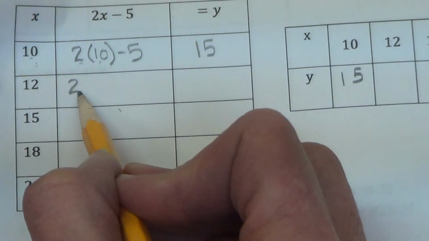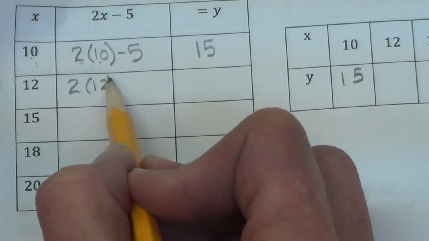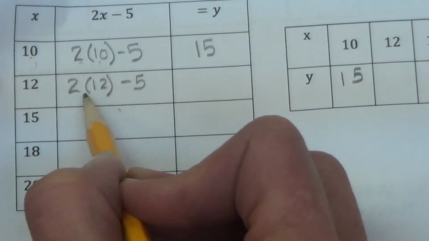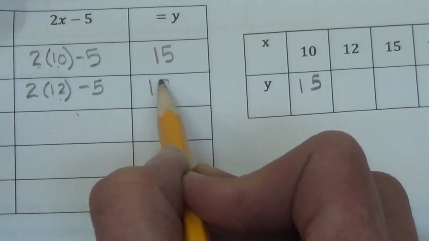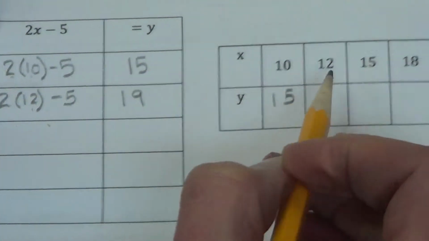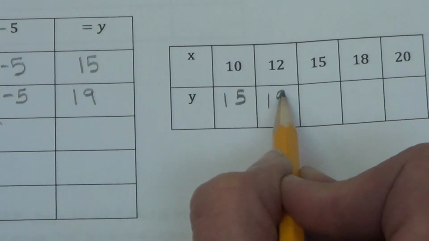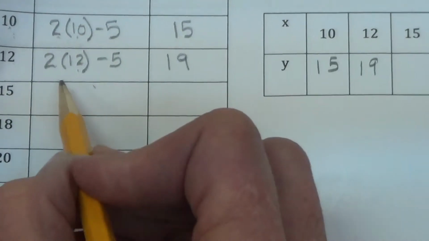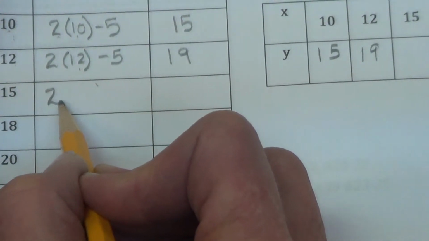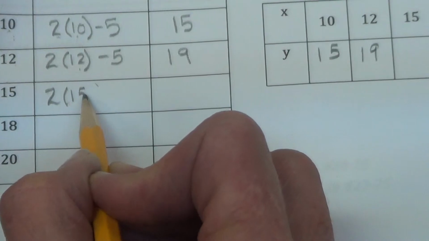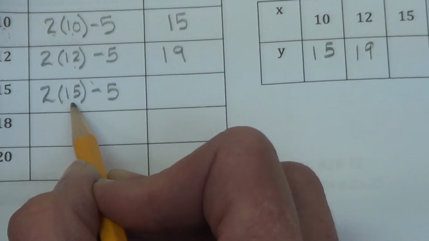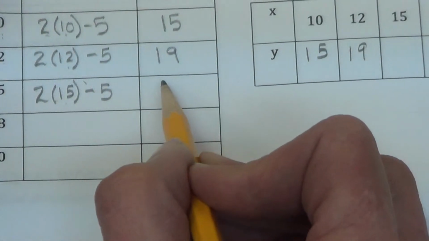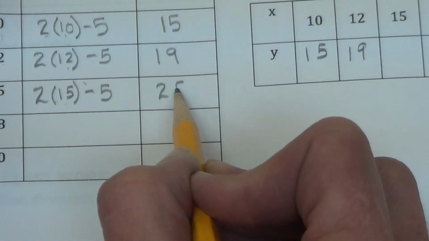12 plugged in for x. 2 times 12 is 24, minus 5 is 19. 12 and 19 are partners. 2 times 15 minus 5. 2 times 15 is 30. Minus 5 is 25.